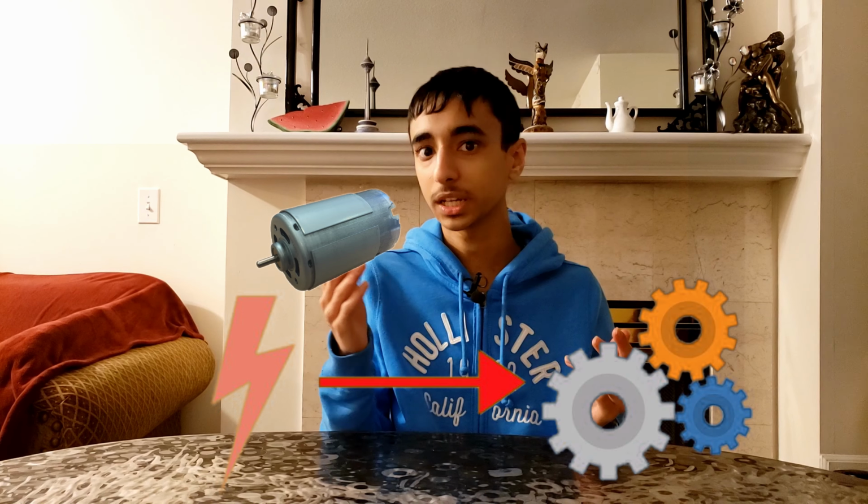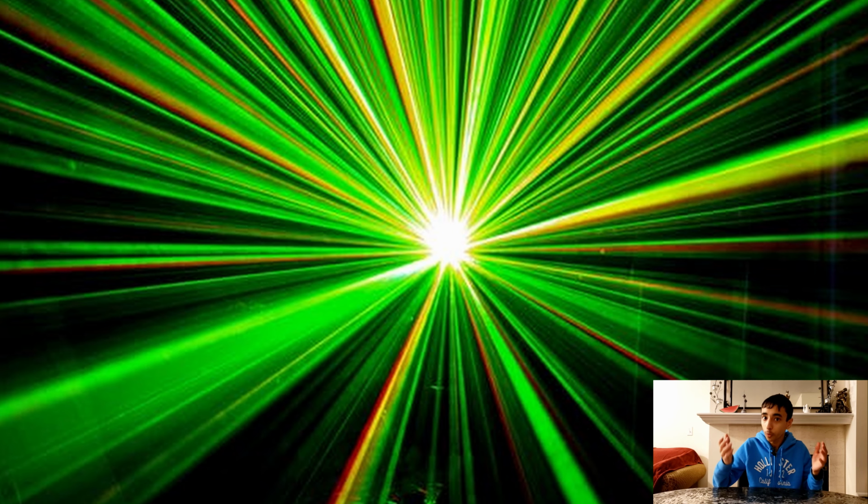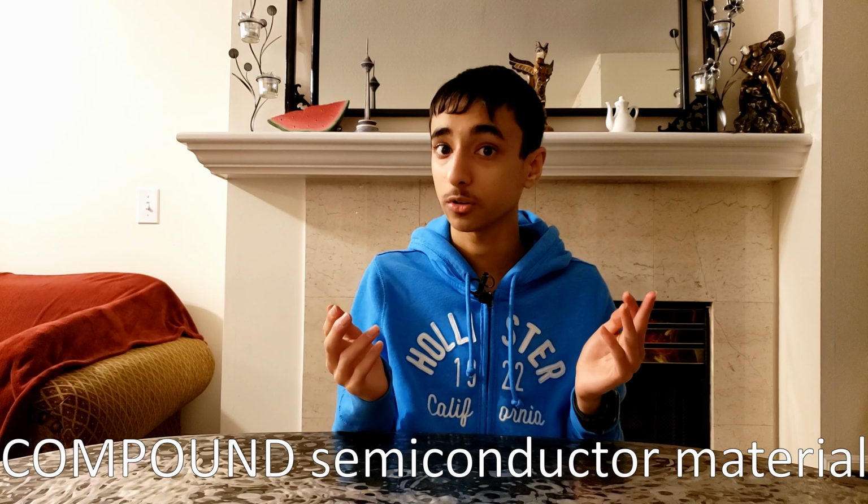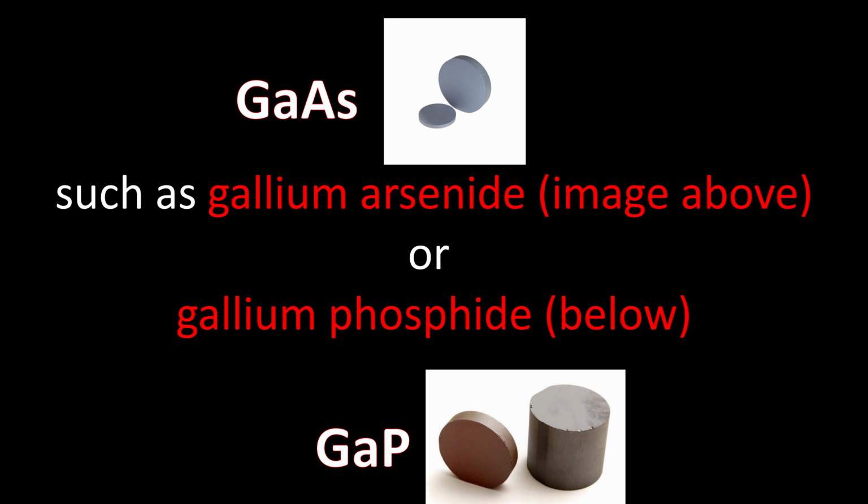Generally, in the world of electricity, our aim is to convert electrical energy into some other form of energy. For example, motors convert electrical energy into mechanical energy. In the case of an LED, it must convert electrical energy directly to light energy. It must release photons. Therefore, it must use something other than silicon or germanium, and instead use a compound semiconductor material.